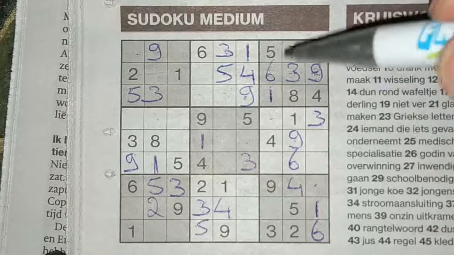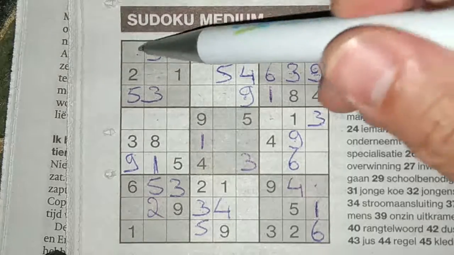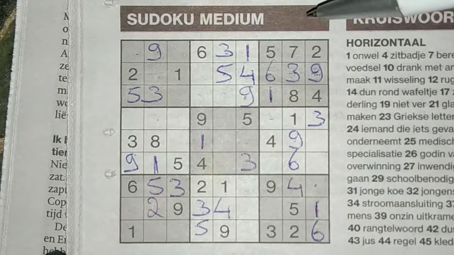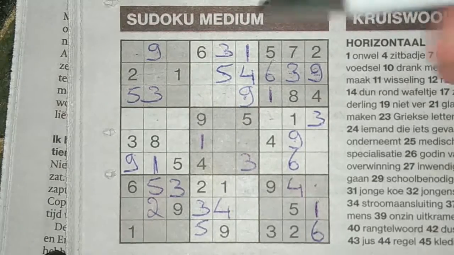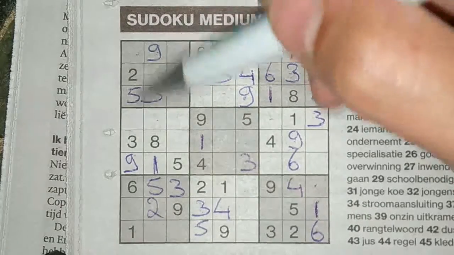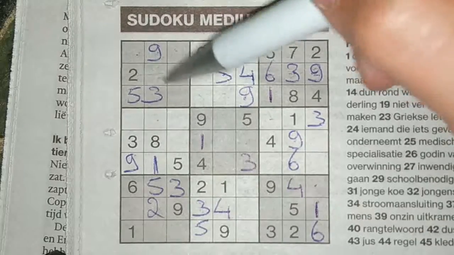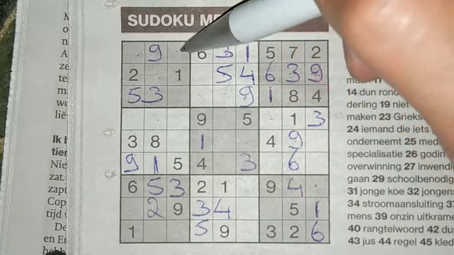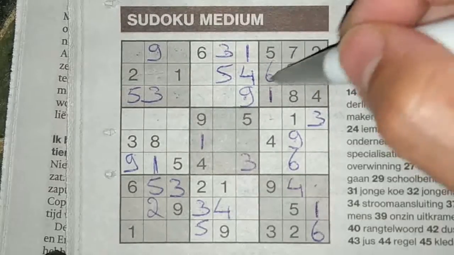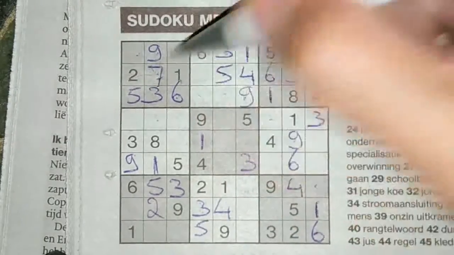Then we go to these two boxes for the first row. The missing numbers are 8 and 4. I cannot fill this yet. I believe, yes, 8 and 4. That means these two boxes are 8 and 4, so this must be 7 and 6. I see a 6 here, so no 6 there. 6 must be here. This must be 7.